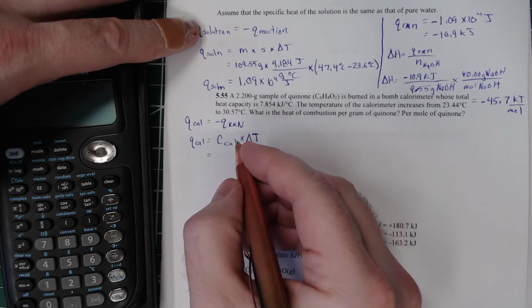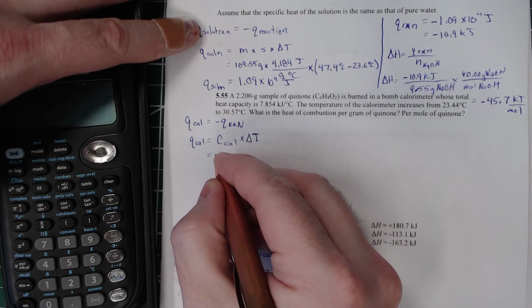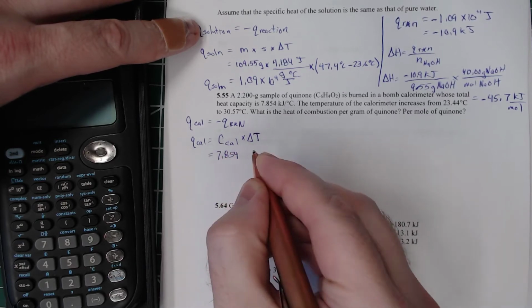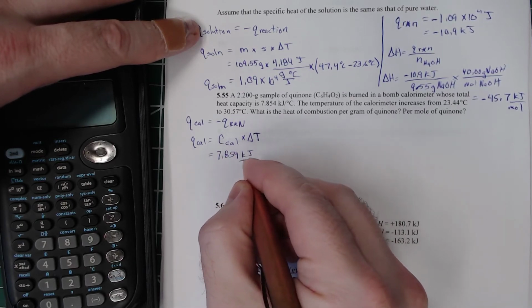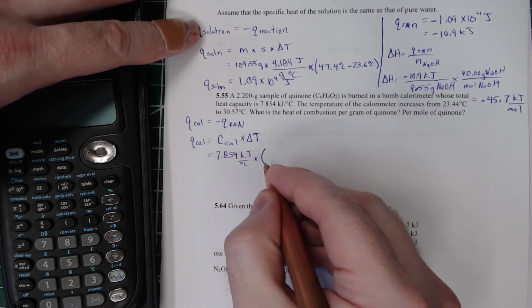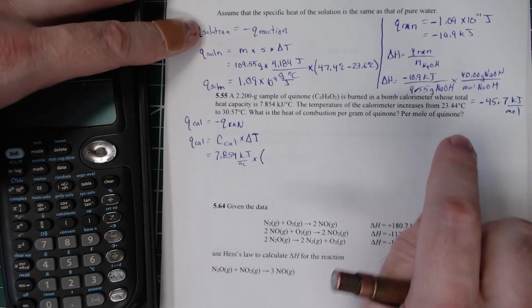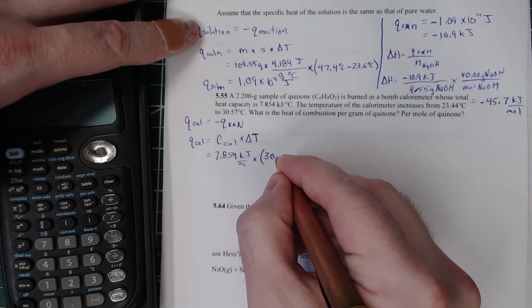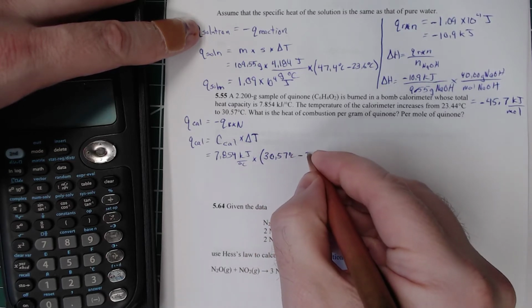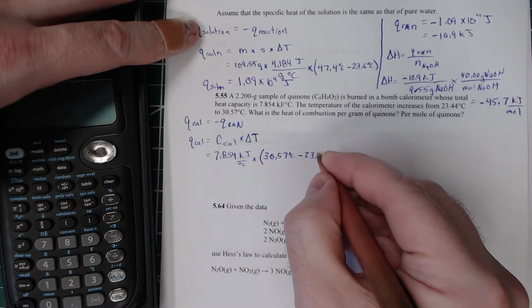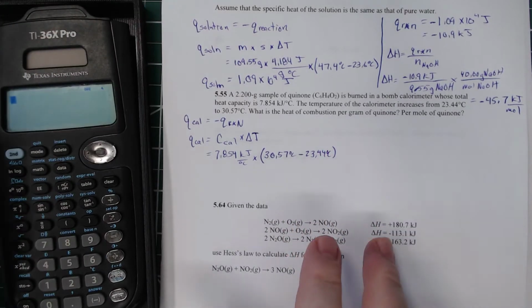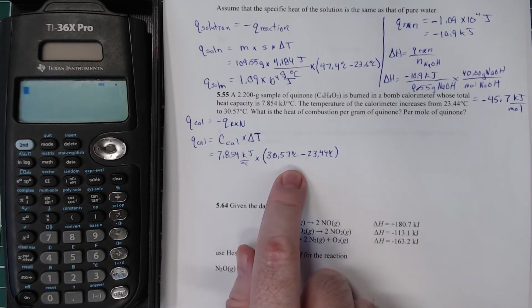The heat capacity of our calorimeter here is given as 7.854 kilojoules per degree Celsius. And then we'll multiply by that change in temperature. And the change in temperature is going to be 30.57 degrees Celsius minus 23.44 degrees Celsius. Now, before we move on, I want to show you something about that change in temperature.